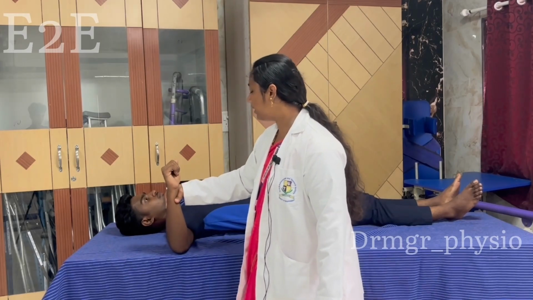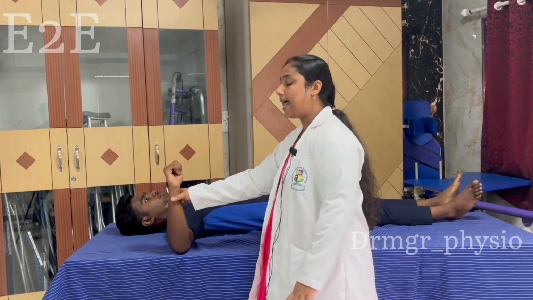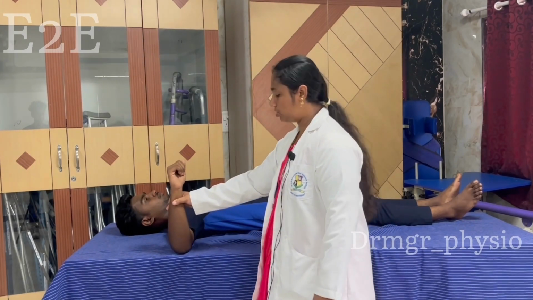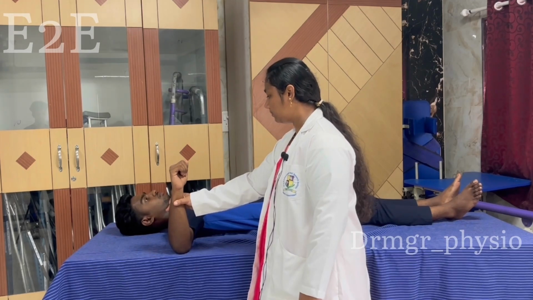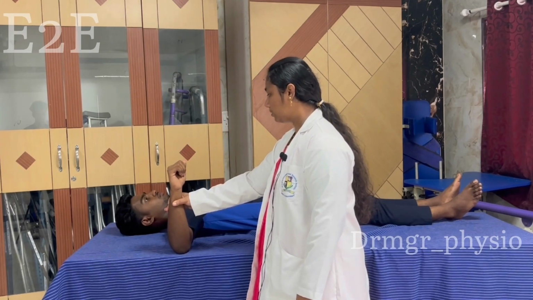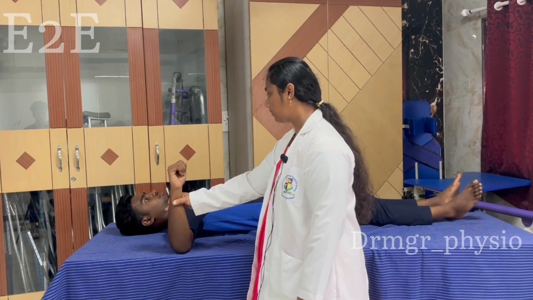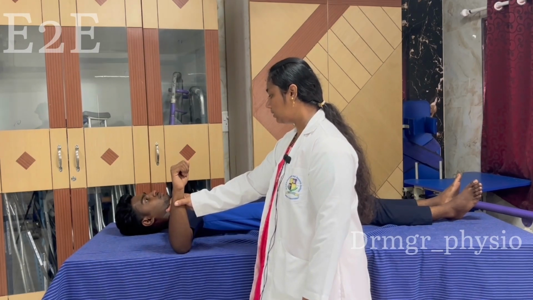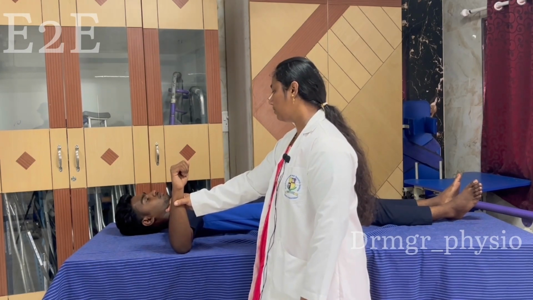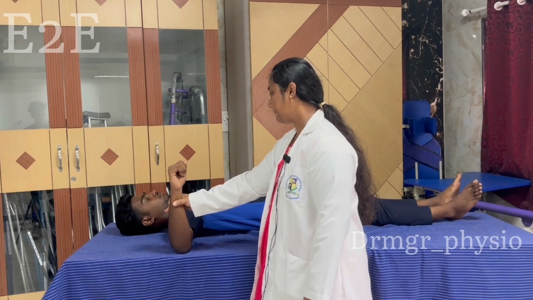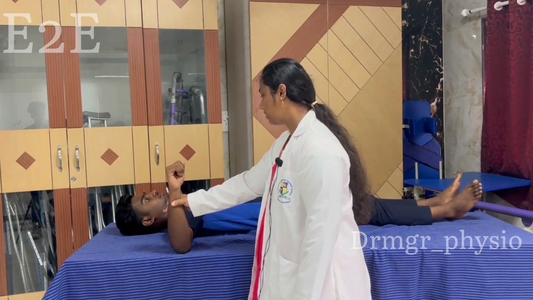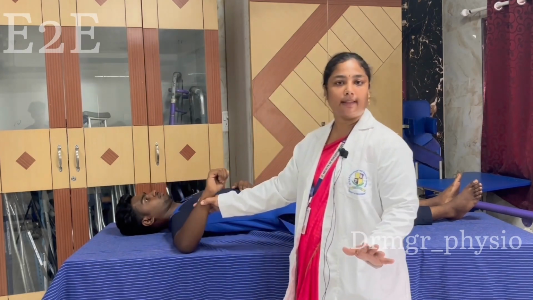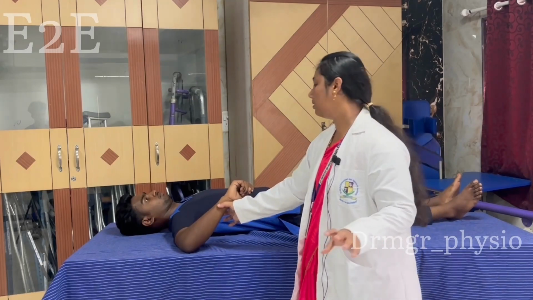The shoulder and the elbow should be at 90 degrees, and again he has to press against the couch. Relax. Relax. Relax. So likewise we have to train the scapular muscles.